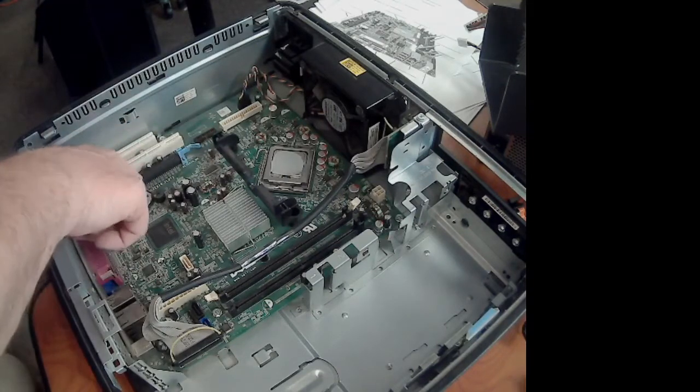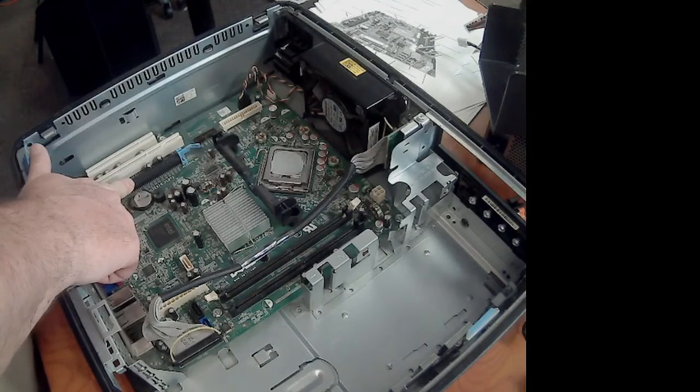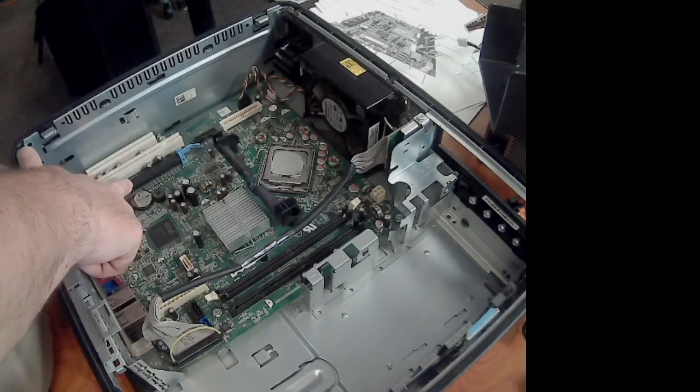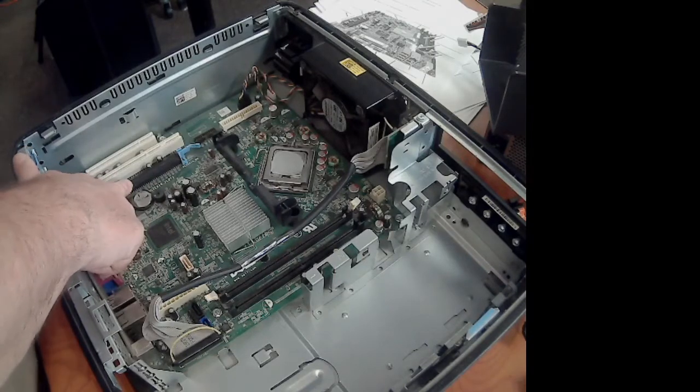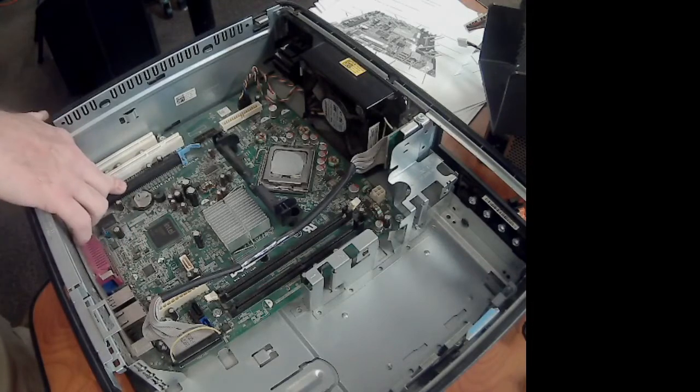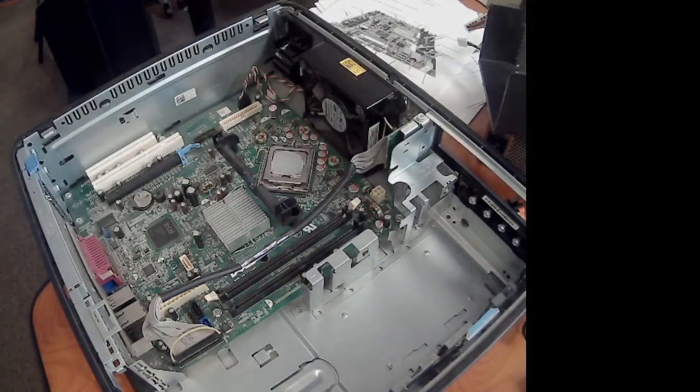The slot next to it is an AGP slot. Accelerated Graphics Processor, AGP slot. It is where you put a video card. Without a video card, most of these things suck. They get okay graphics, but nothing much. When we fire these up, you'll see they don't have much graphics power. Right here, AGP. We're going clockwise. That's an AGP slot. It's where we put in video cards.